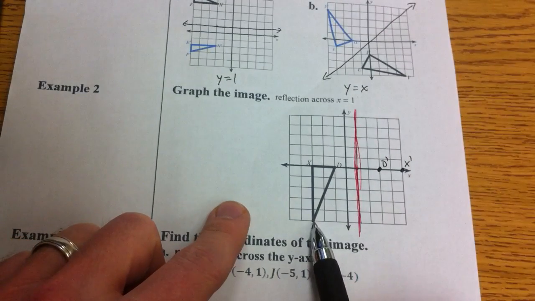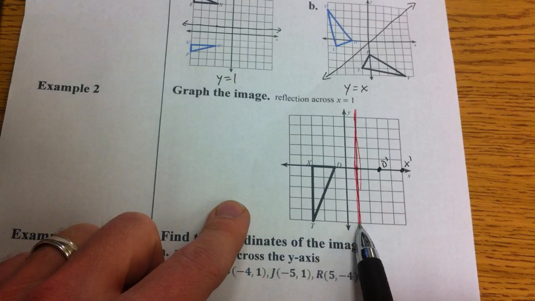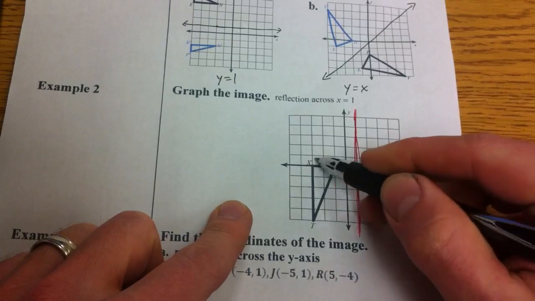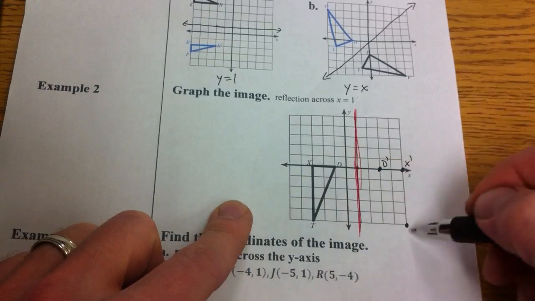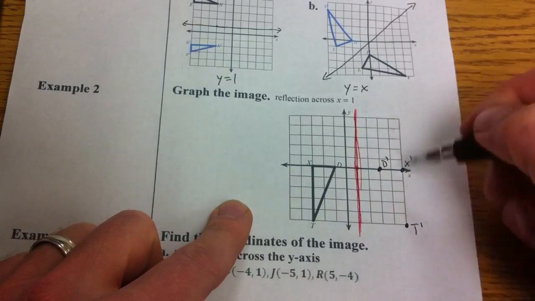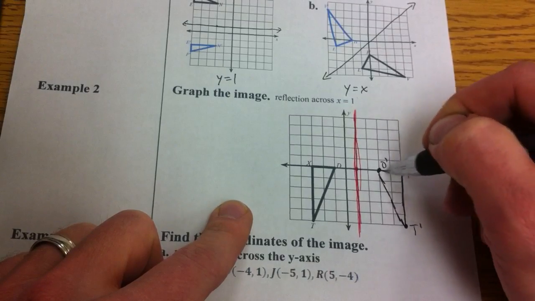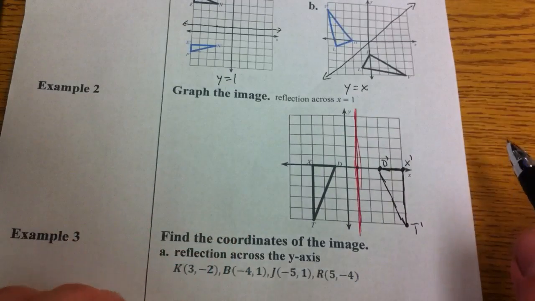And lastly, I have T. So how far away is T from the line of reflection? 1, 2, 3, 4, and then 1, 2, 3, 4 again for T. And clearly X was under T, and over here T prime is under X prime. So there's my triangle after I reflect it across x equals 1.